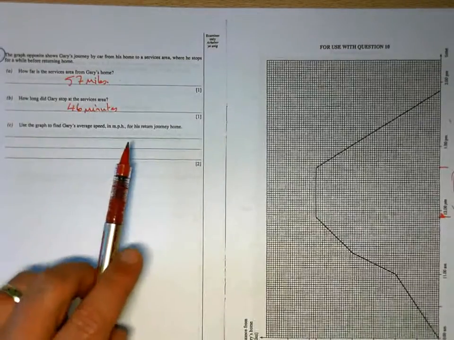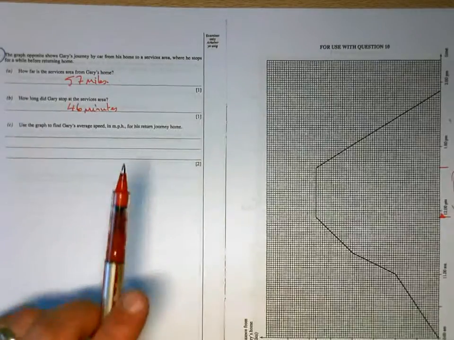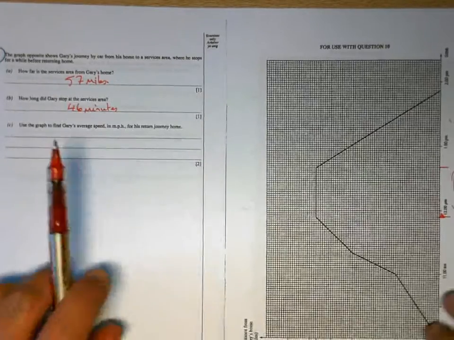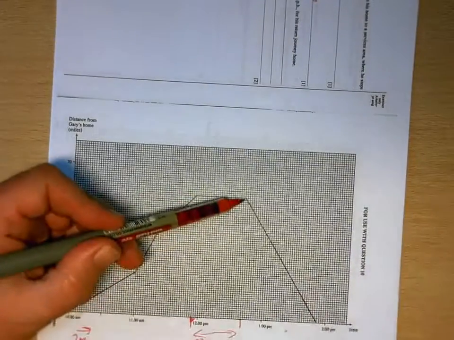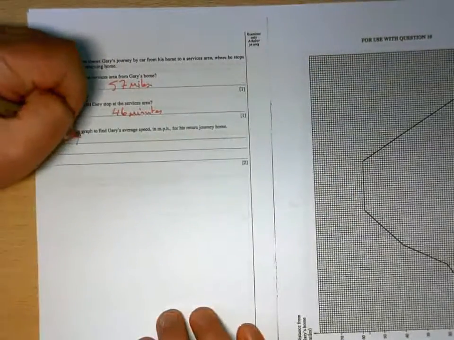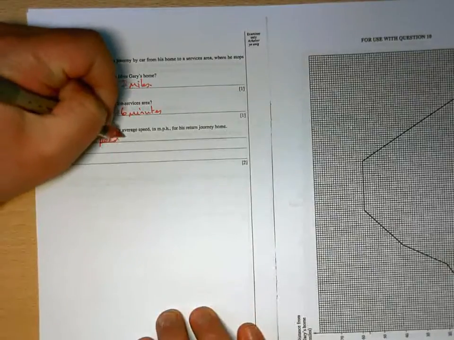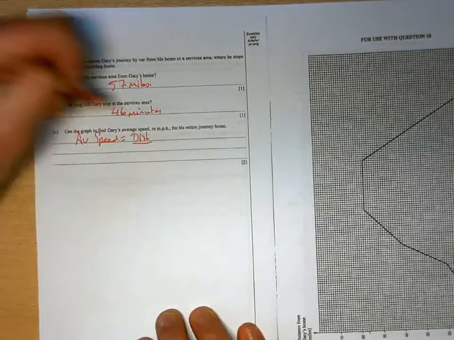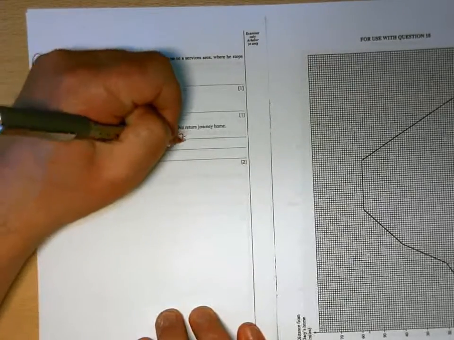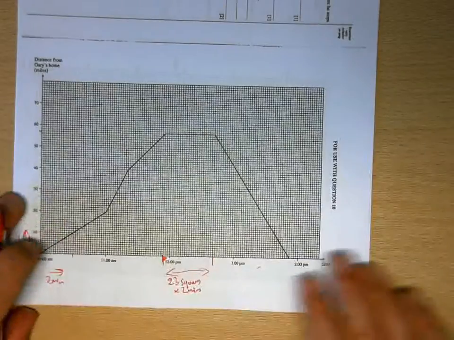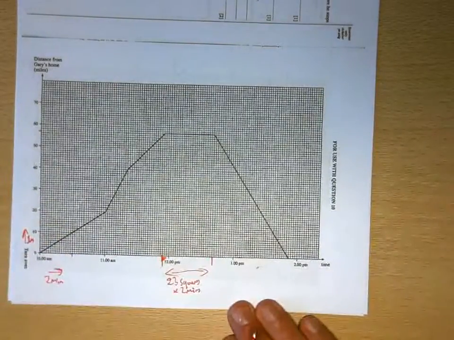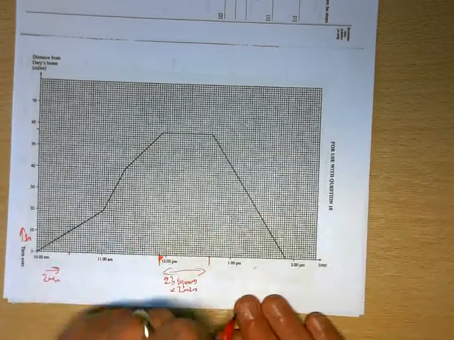So average speed is the distance travelled divided by the time taken. Distance divided by time is speed. Well, for his journey home, we know the distance is in fact 57 miles. So average speed is distance divided by time. The distance is 57 and the time, and we want it in miles per hour, so we need to turn the time into hours, and again there's a little square counting exercise.